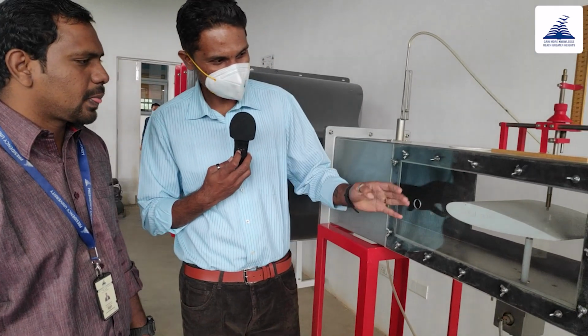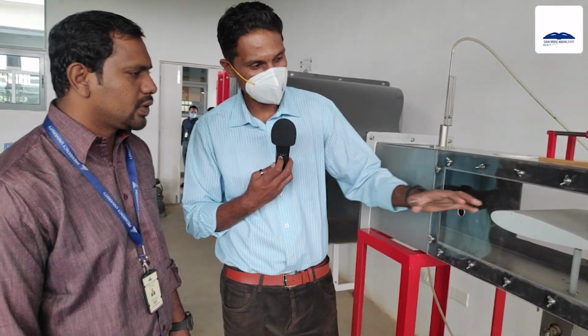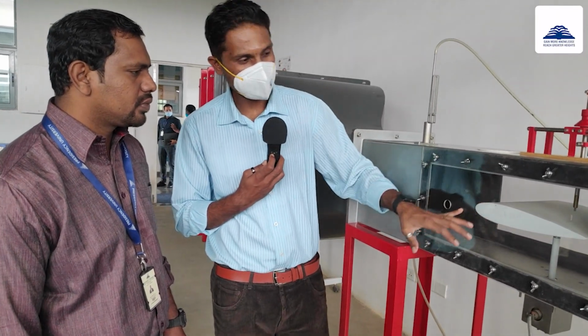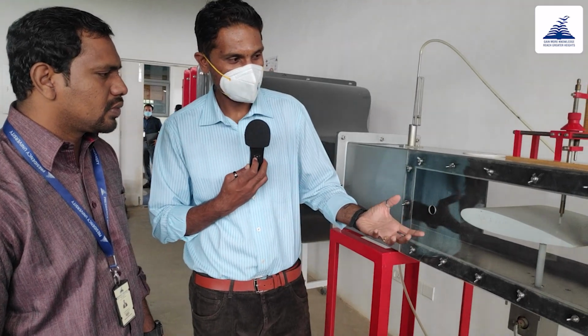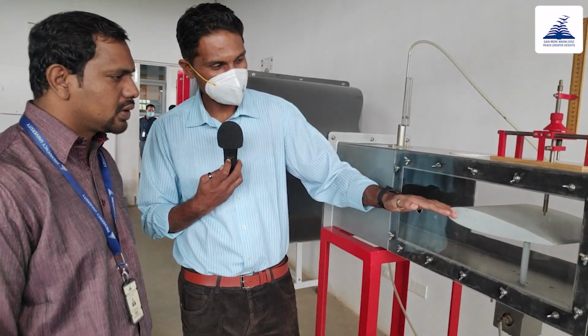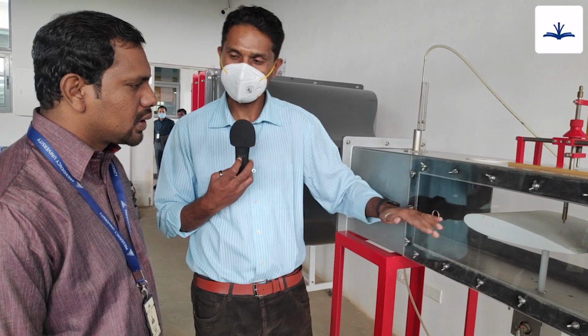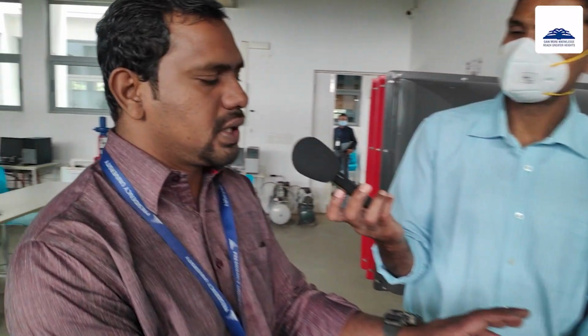Lovely. So when the machine is on, and we are experimenting and measuring all the force that is coming out of the wind, what sort of role does this actually play? Now this wind tunnel has two openings. This is an open wind tunnel.